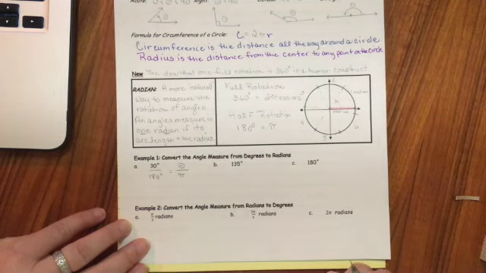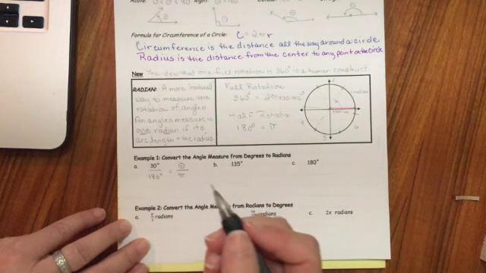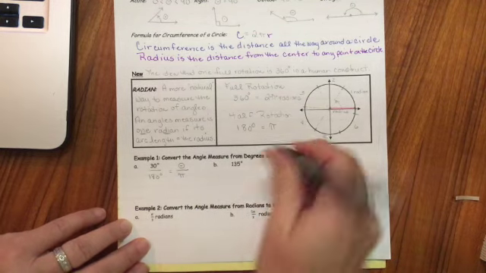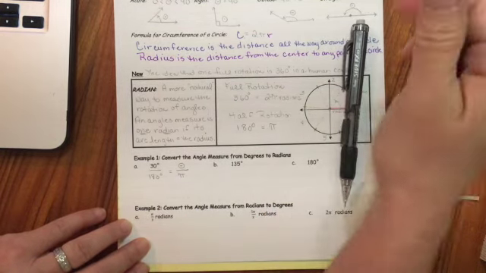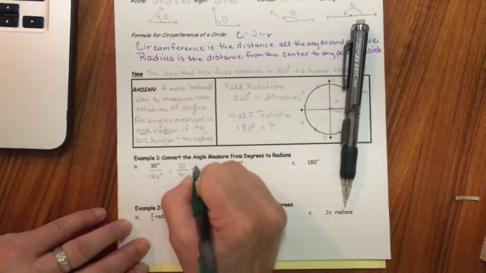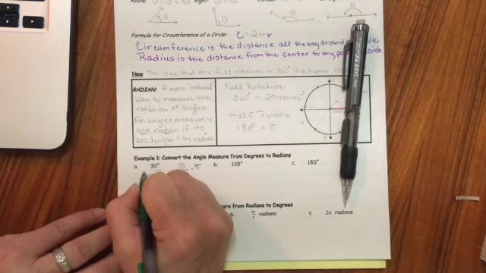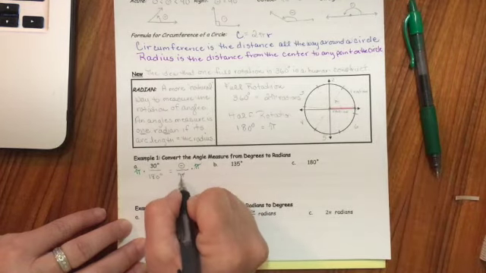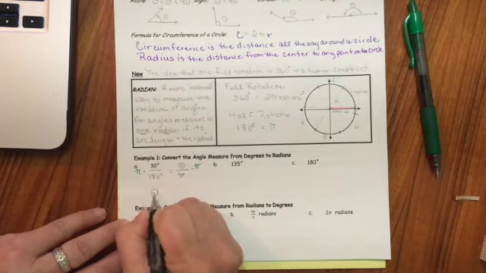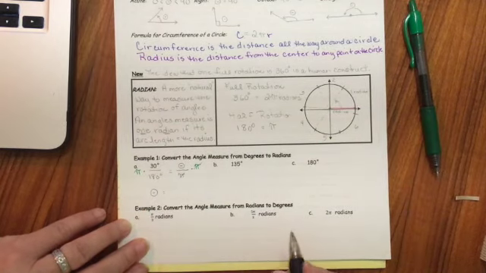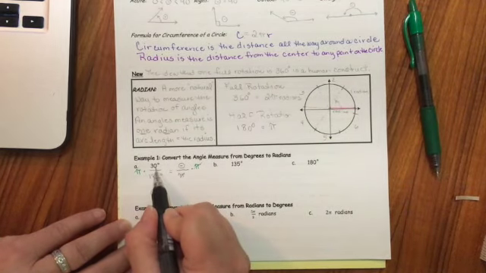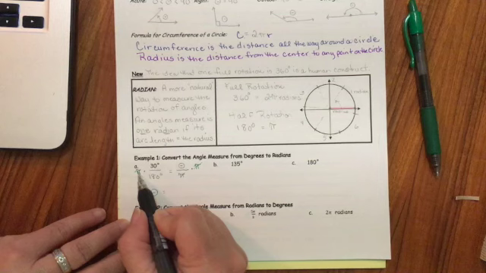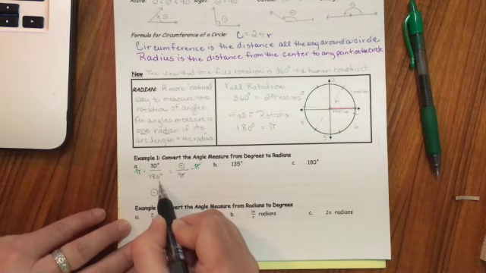Okay, and then we can just cross multiply, or we can just multiply both sides of this equation by pi. So these pi's will cancel out. So this theta that I need to know the measurement of is going to be the original angle that they gave me in degrees times pi over 180 degrees.